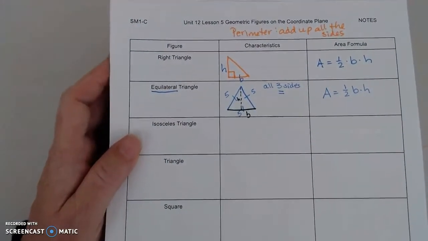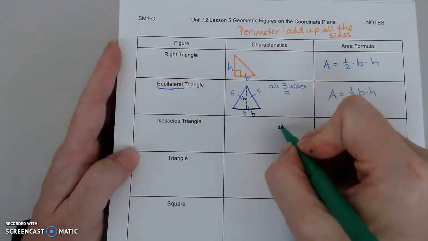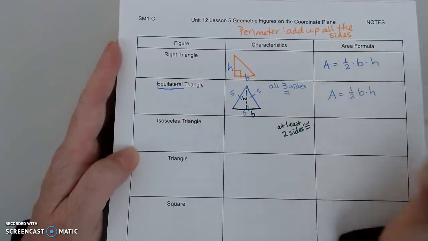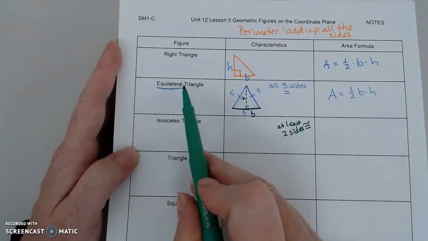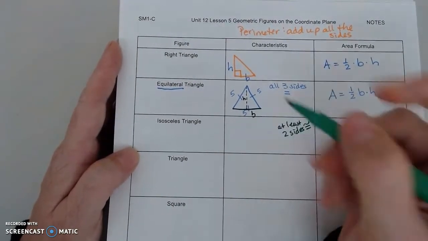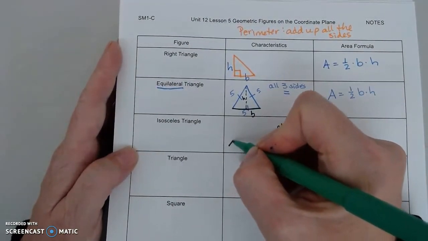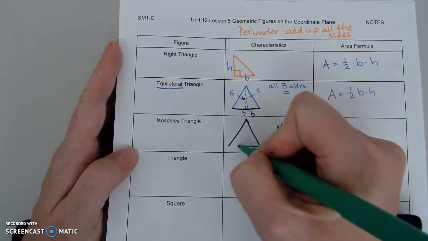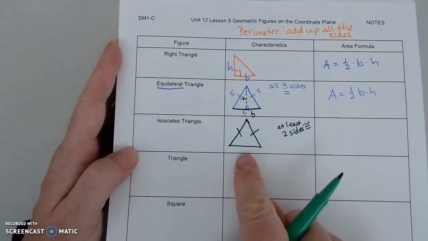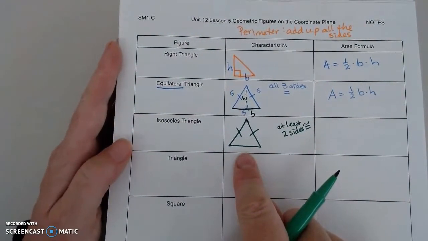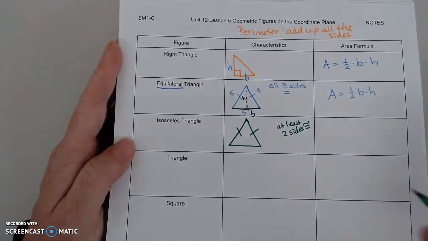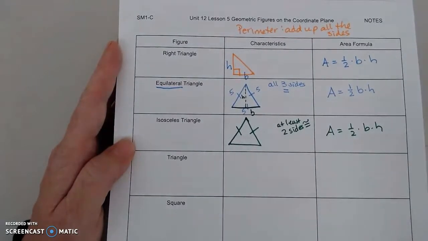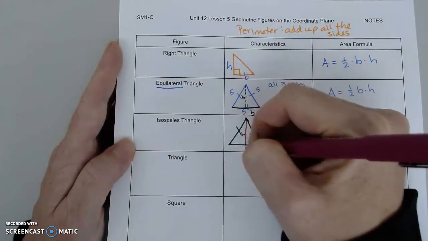All right? An isosceles triangle means that at least 2 sides are the same. Okay, so an equilateral triangle is also isosceles since that has 3 sides the same. So an isosceles triangle, we'll just draw it like this. So these 2 sides are usually equal. That third side is not equal, even though it might look like it on some of them. And so same thing, our area formula is still 1/2 base times height. The height is the straight height, and the base is the bottom.